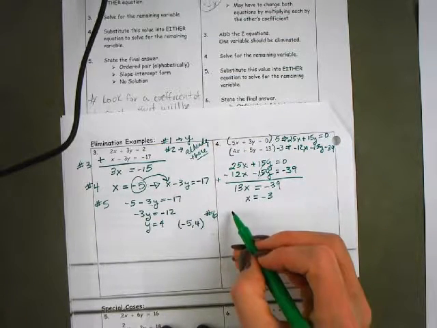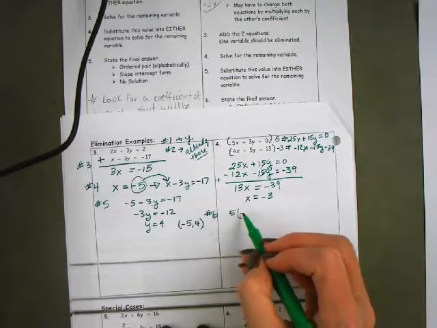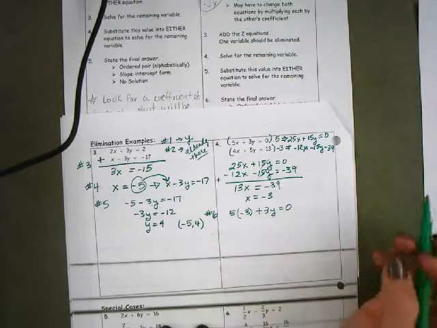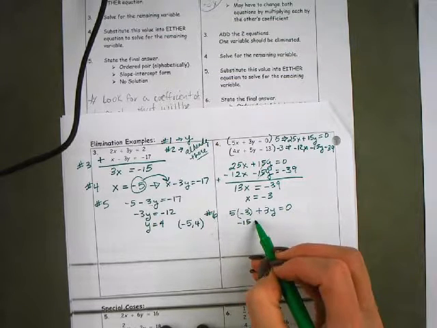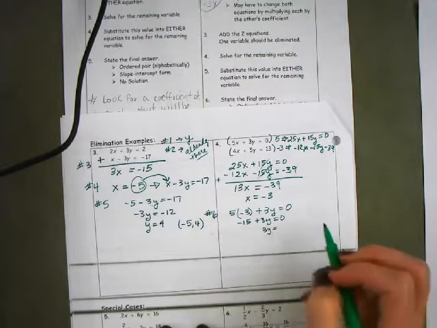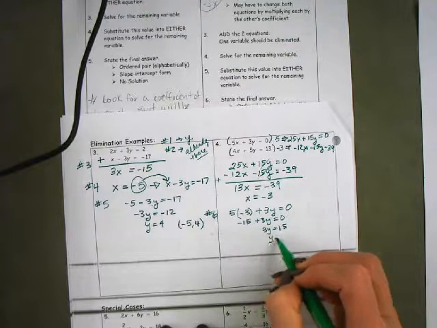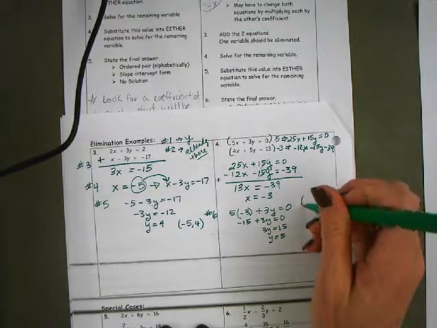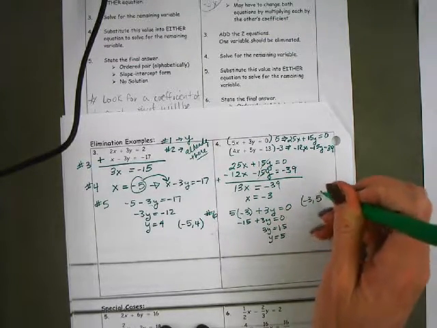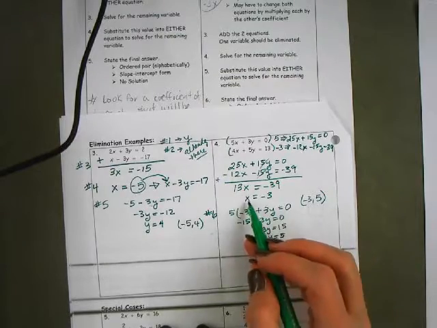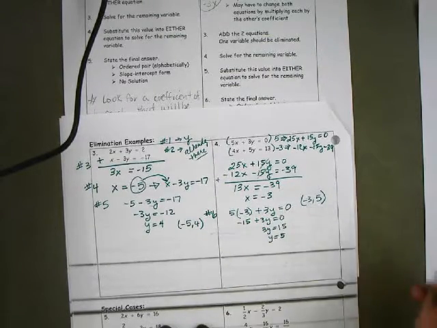So I would do, let's do 5x, 5 times negative 3 plus 3y equals 0. So negative 15 plus 3y equals 0. 3y equals 15. Y equals 5. So then my ordered pair would be negative 3, comma 5. It's always the x first and then the y on your answers.